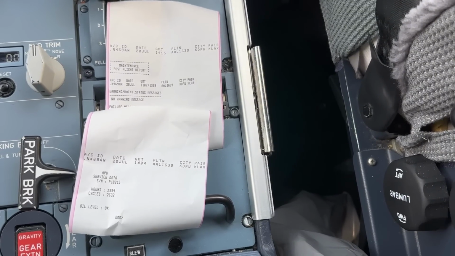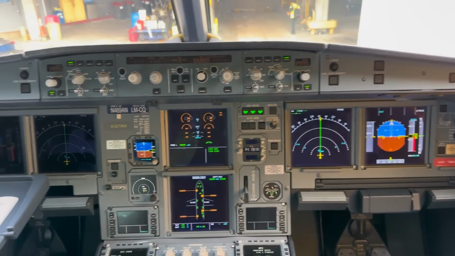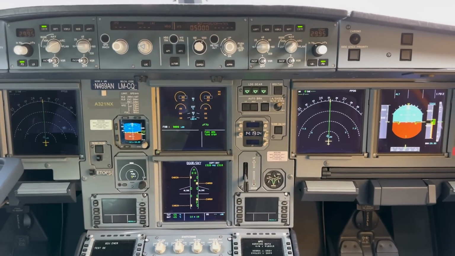Got a nice clean post flight. Got the APU hours. Everything's looking beautiful. This airplane's nice and clean. Actually, one of the brand new ones. I just checked the date. It was 2023, like February 24th.